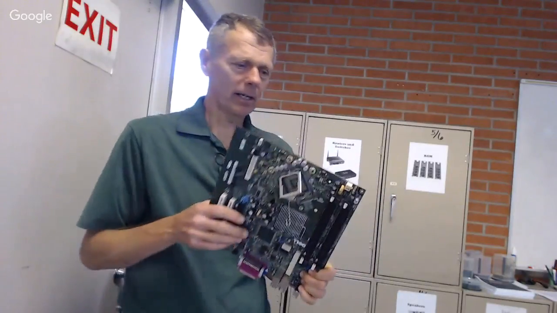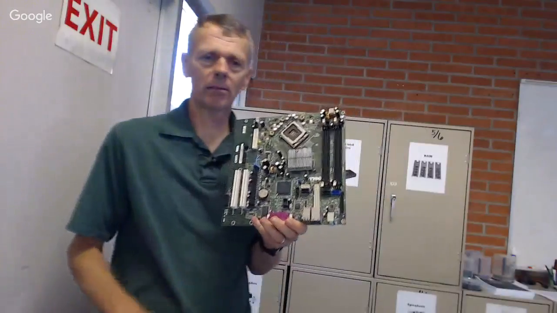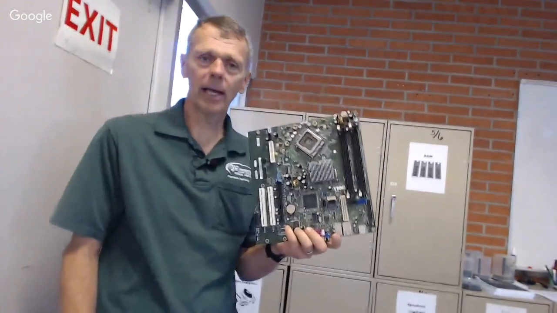So that's modularity. That's a great feature of computers. A lot of people think, well, computers are really complicated things, and they are.